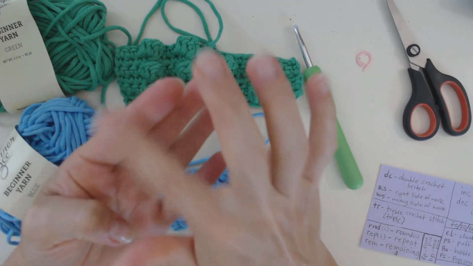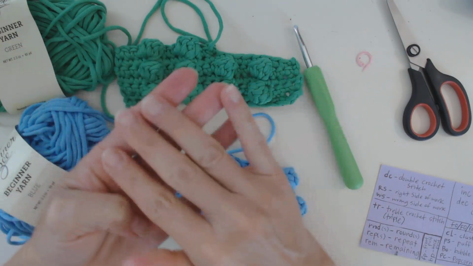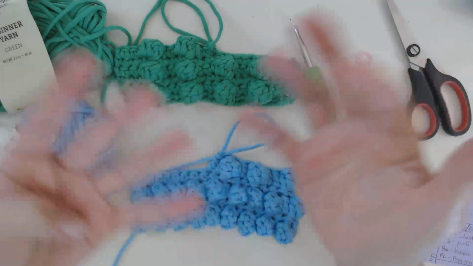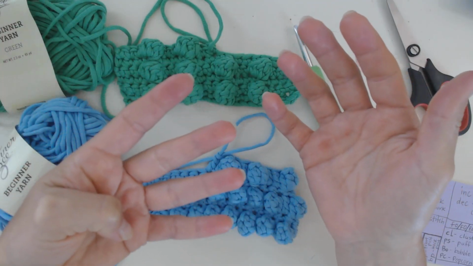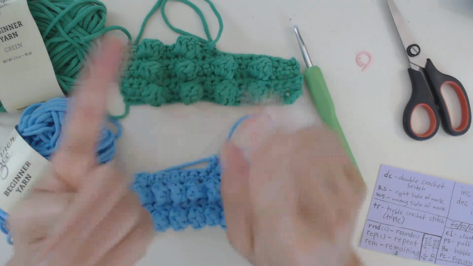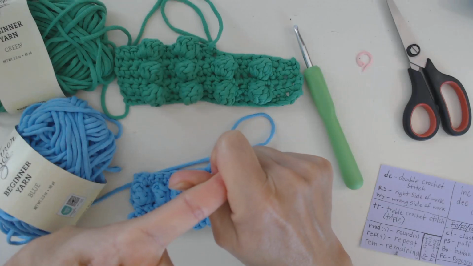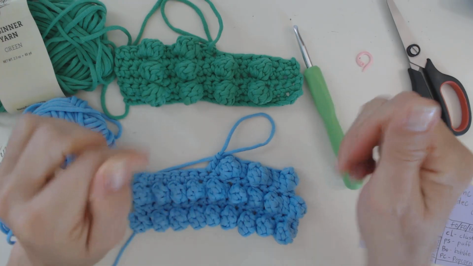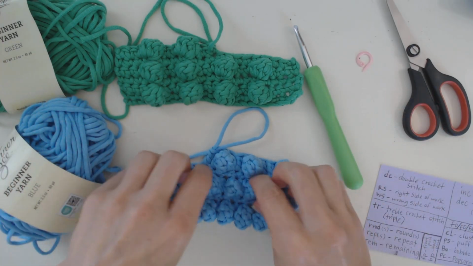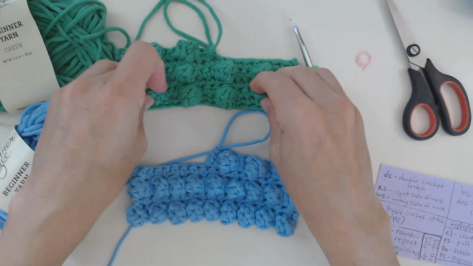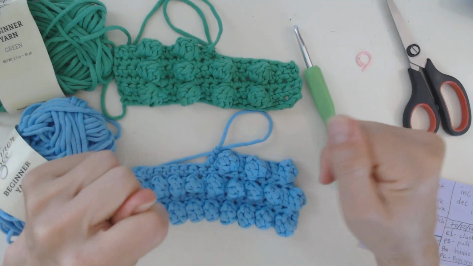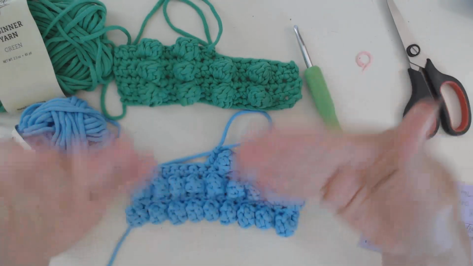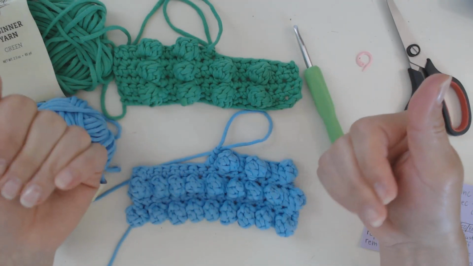These four, the puff, the cluster, the popcorn, and the bobble, often get confused. They're similar in a lot of ways, but very different. So go back and look at lesson 9A and 9B on my channel if you're interested in those. But these stitches are really chunky and one of my favorites to do, but there are some differences. So I'm going to show you that today because they often get confused and even I have to kind of remind myself of the difference.